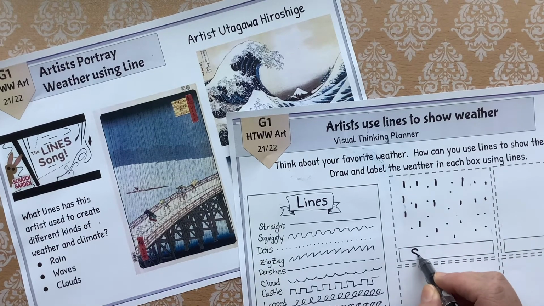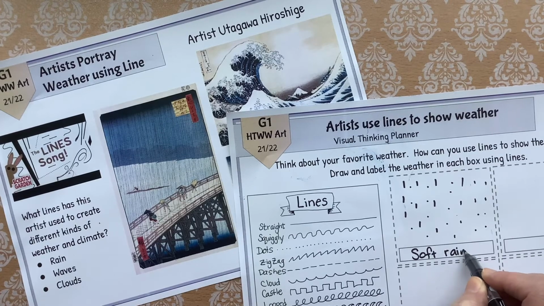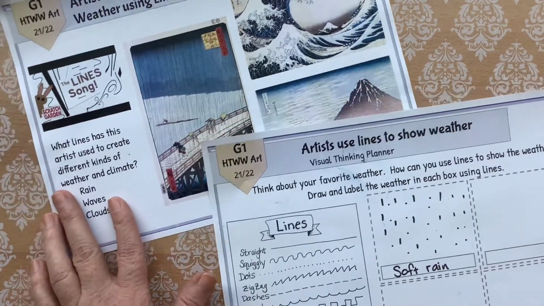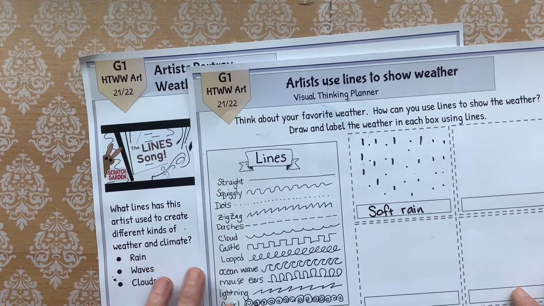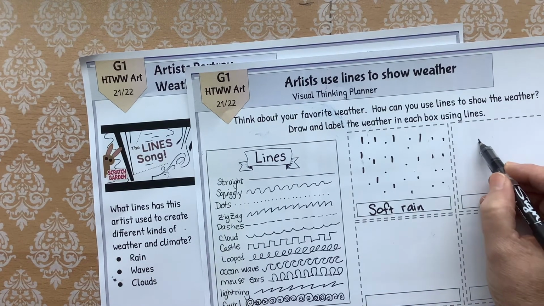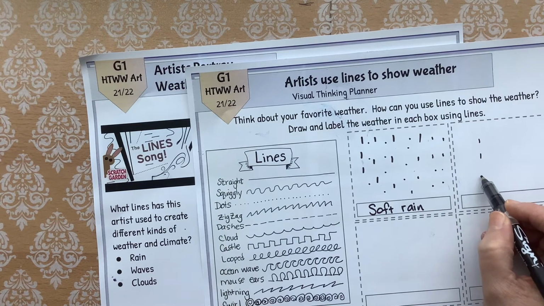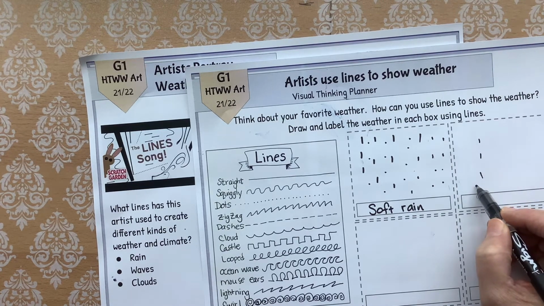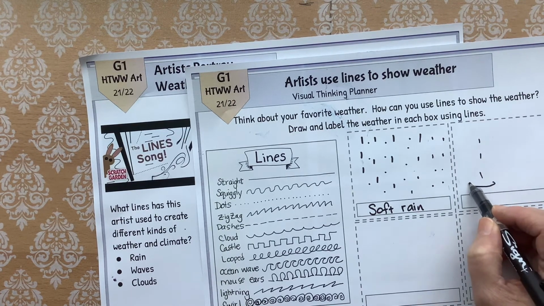So I'm going to use soft rain. And let me stick with maybe some more rain, so you could think about how the rain splashes into the puddles, and when it splashes into the puddles, it creates these like circles.